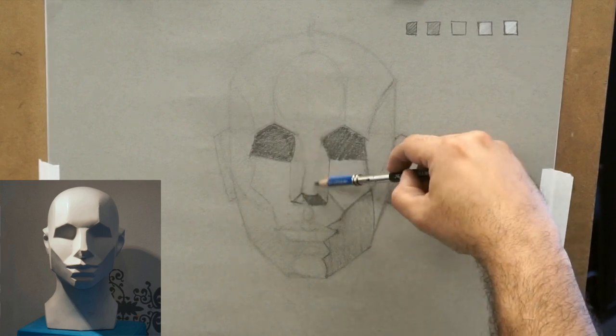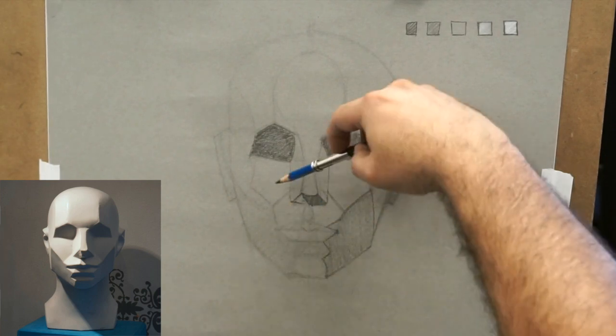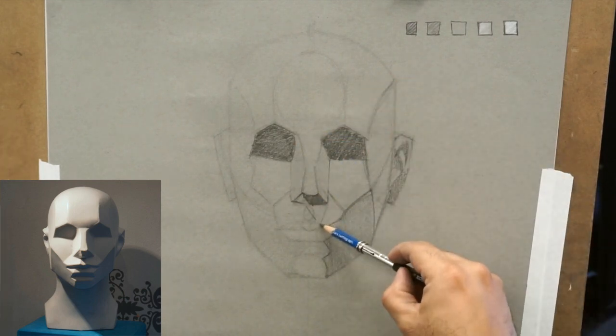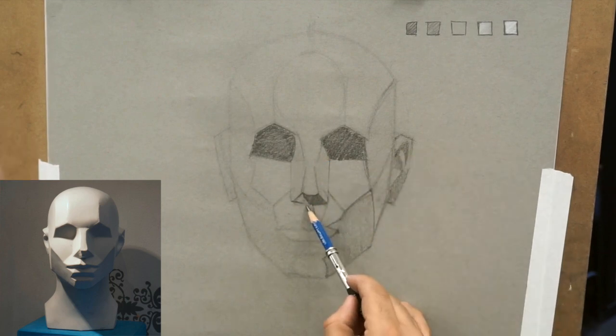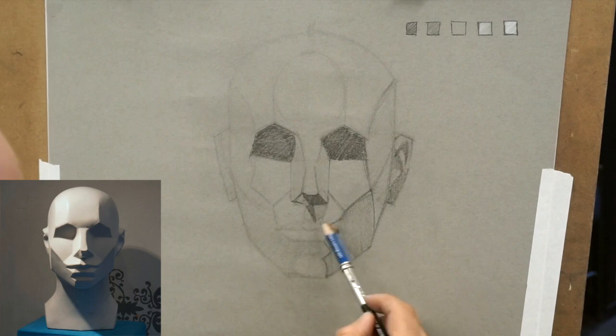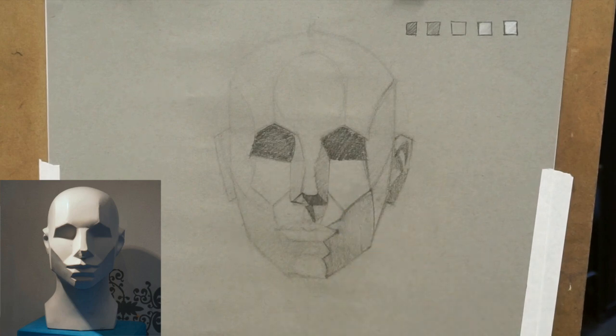Moving back into the nose, I'm just looking carefully at each shape. And the way that I'm shading this is moving from shape to shape to shape. What color is this shape? What color is this shape? I'm noticing that there's a cast shadow right below the nose. And then the other side of that shadow is just a little bit lighter. Moving into the side of the nose.